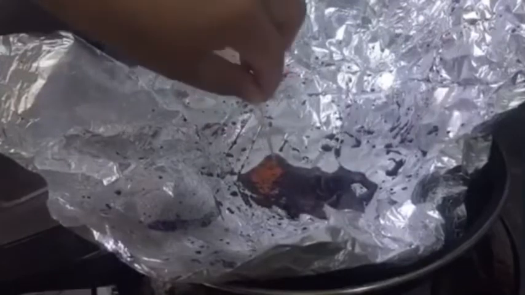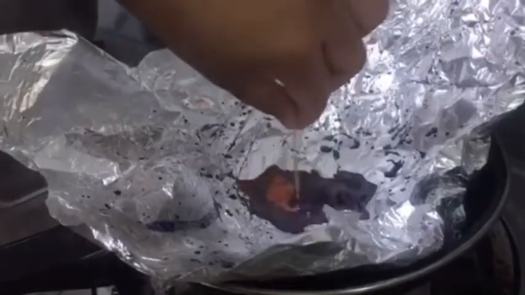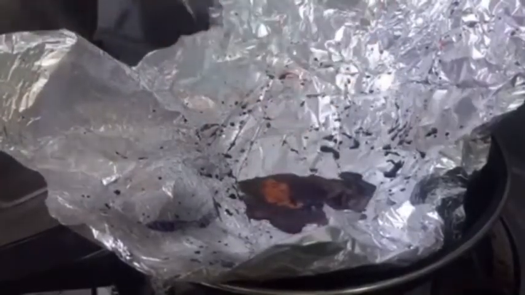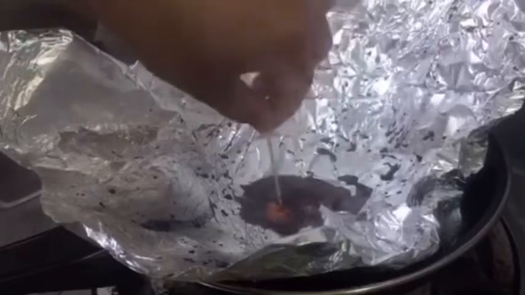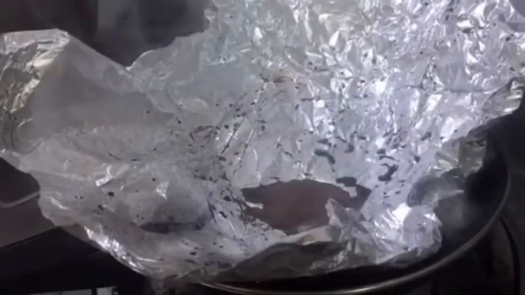So let's continue. Heat it up again in a pan, but now you should melt it properly and stir it with a toothpick. When it's already melted and mixed, then it's ready to be taken off.